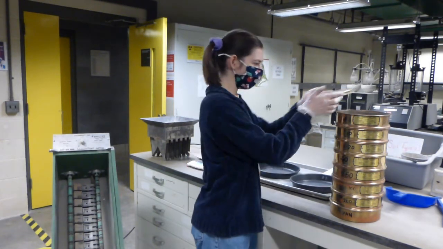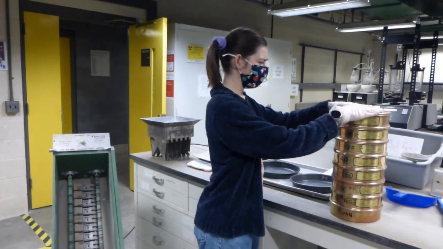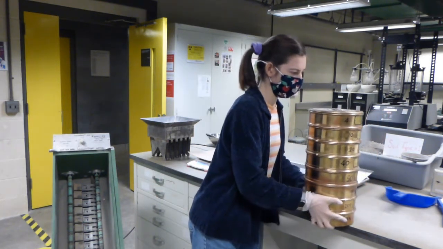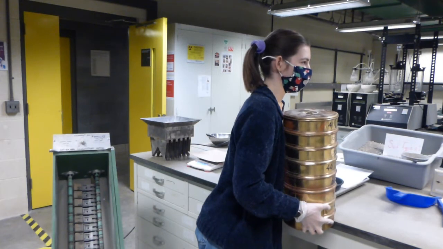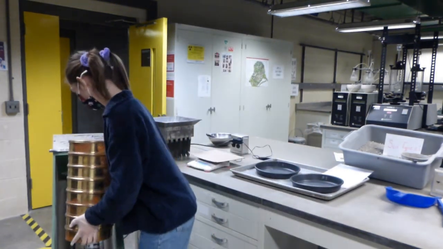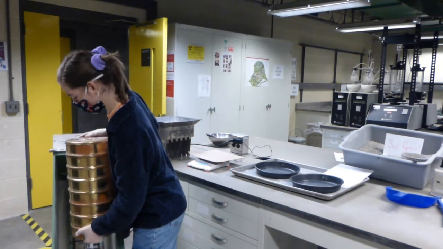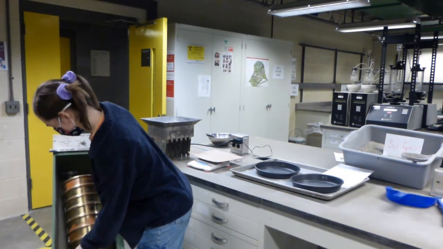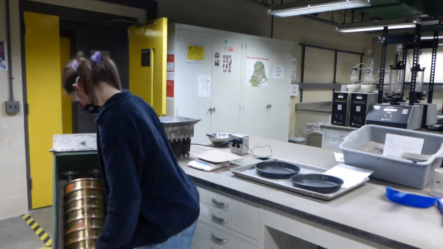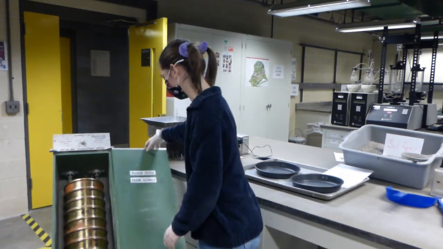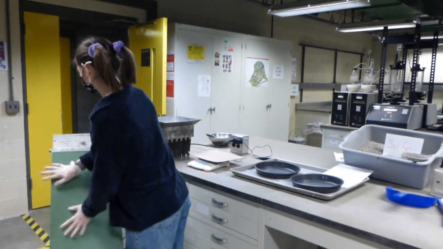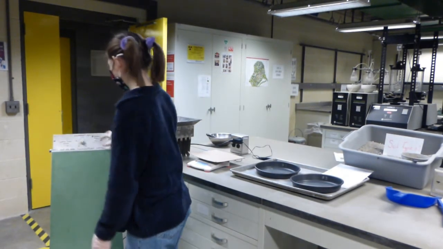I'll make sure the lid is on the sieves, and I'll carry the stack to the shaker. It's not too heavy, but it is a little awkward to put in the shaker. We'll close the door and we'll run the test for 5 minutes again.